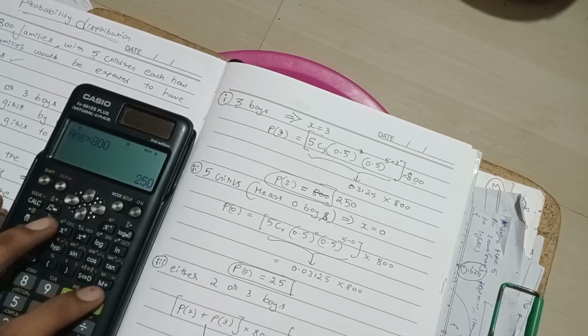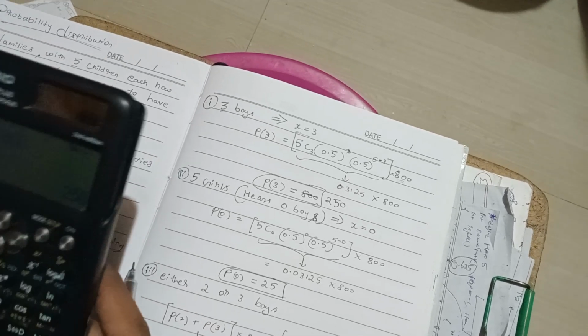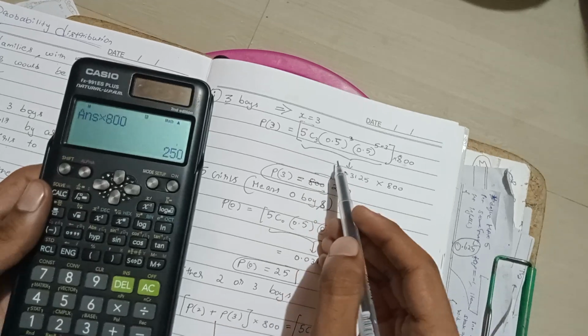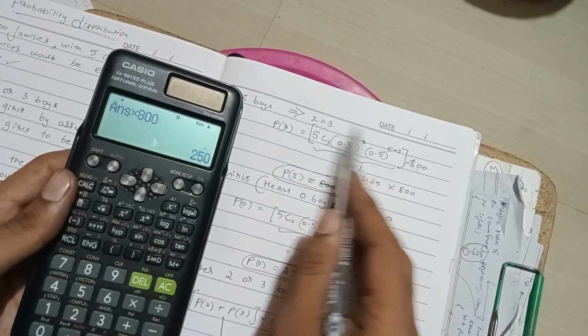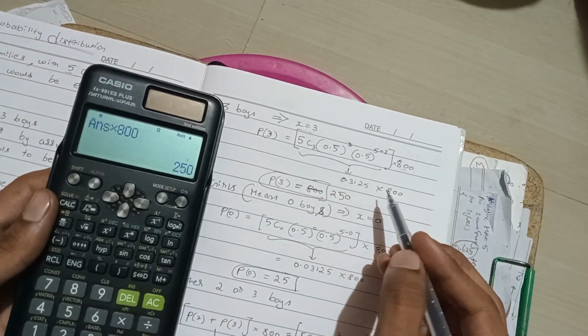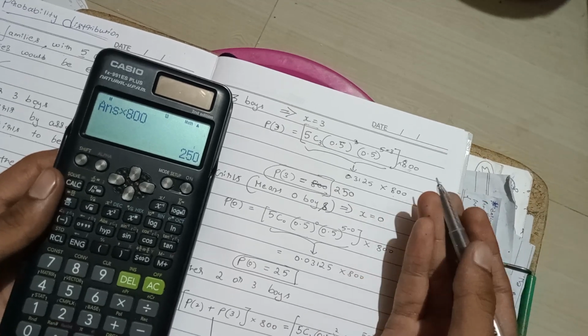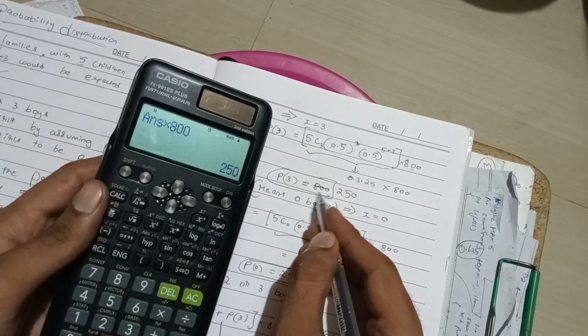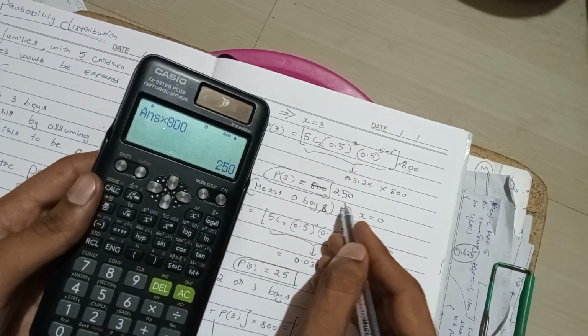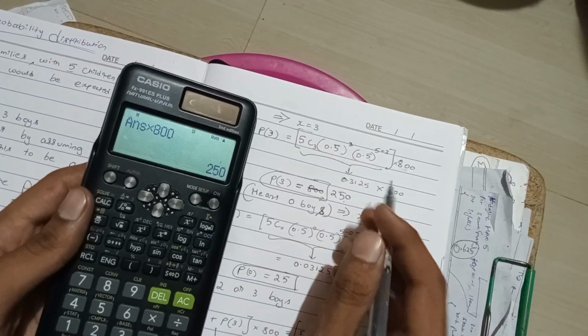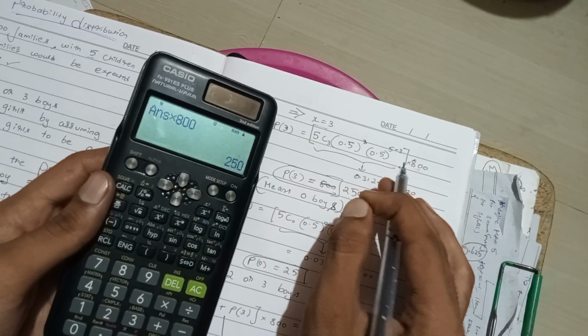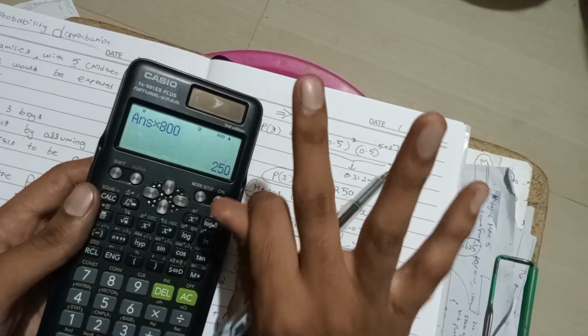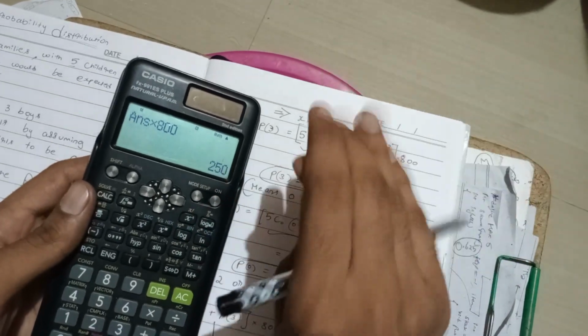Okay, so where was I? Okay, fine. As I mentioned, in the calculator you have to solve this and multiply it with 800. Why? Because you have 800 families, then you are going to get 250 in your calculator. By mistake I had written 800, but then I corrected it. It is 250. That means 250 families have 3 boys among 5 children.